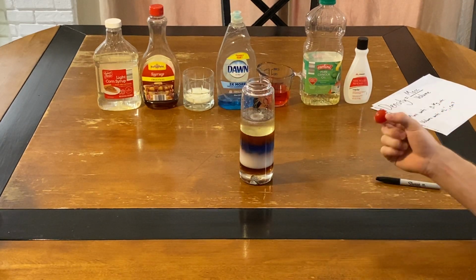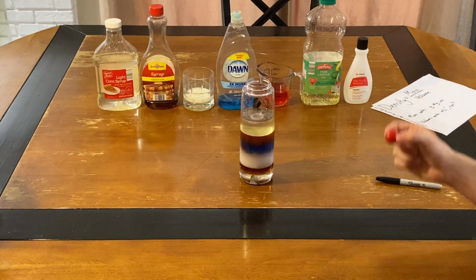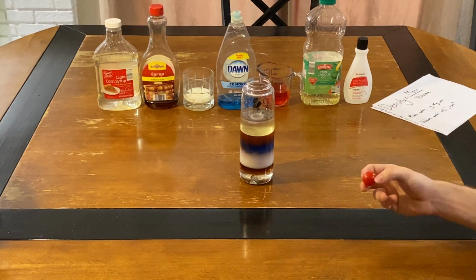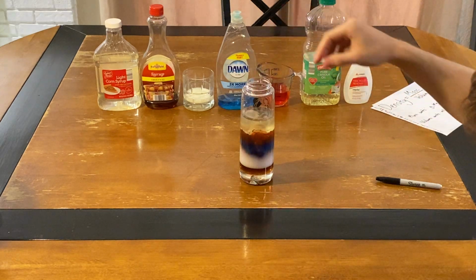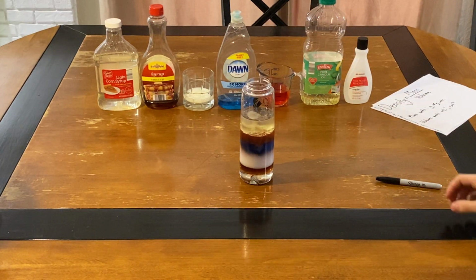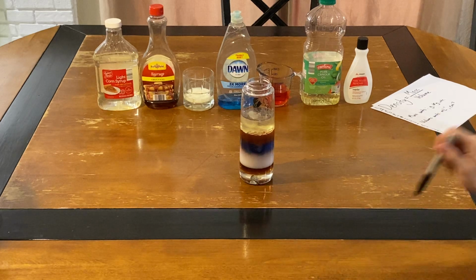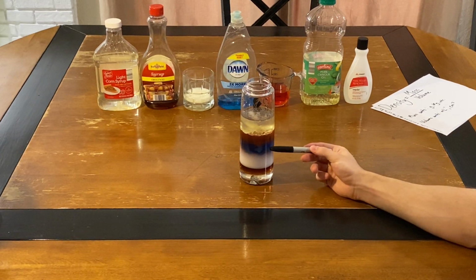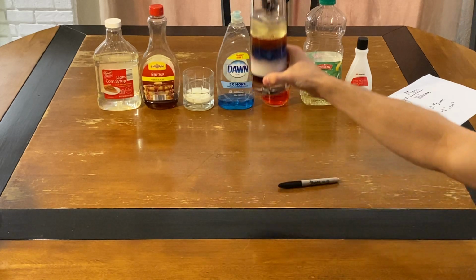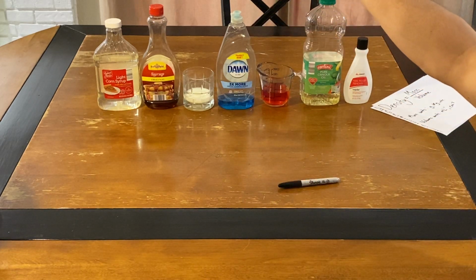Now for the last thing, the cherry tomato. I don't know where this is going to go. I just did it because I knew it was in between, so it'll be a little exciting to see. I'm going to plop it in there and we'll see what happens. Alrighty, you can't see it clearly, and I wish the liquids were a little more clear, but the cherry tomato is actually in the dish soap. I can bring this up to the lighting a bit.